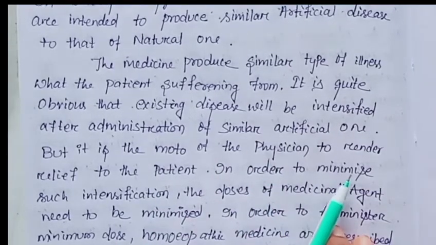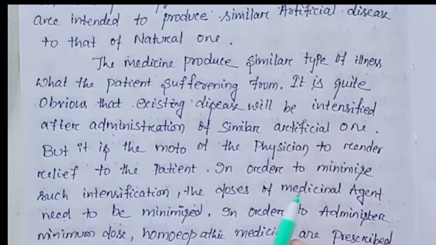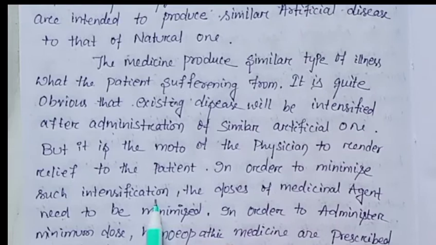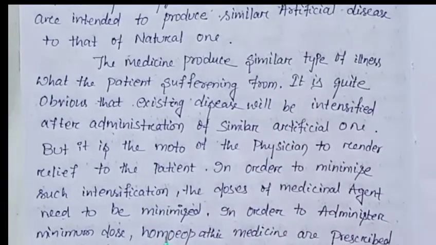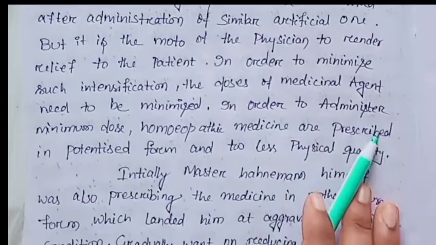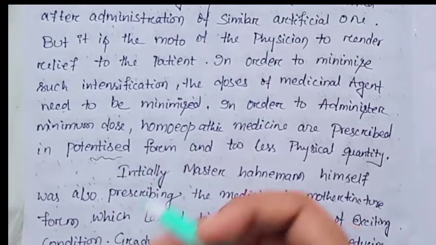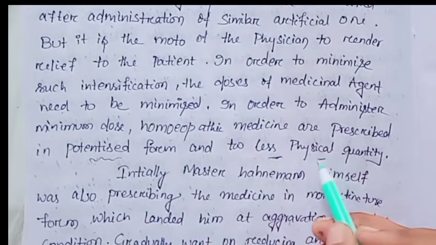So it is the motto of the physician to render relief to that person, so he gives a minimum dose for minimum intensification. The doses of the medicinal agent need to be minimized for that minimum intensification of that disease or pain. In order to administer a minimum dose, homeopathic medicines are prescribed in a potentized form. That's why the minimumness appears in that medicine, so that there will be less physical fatigue.